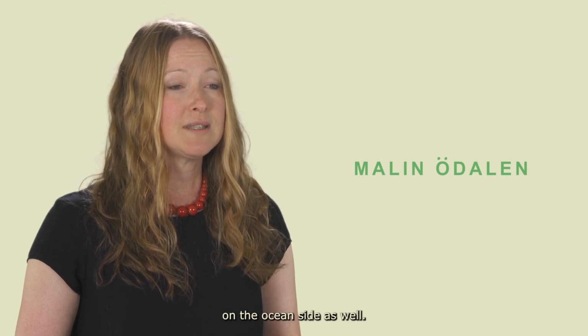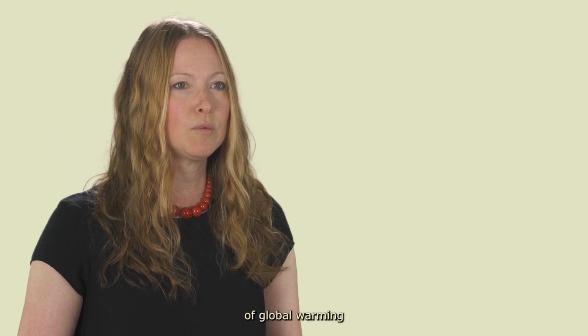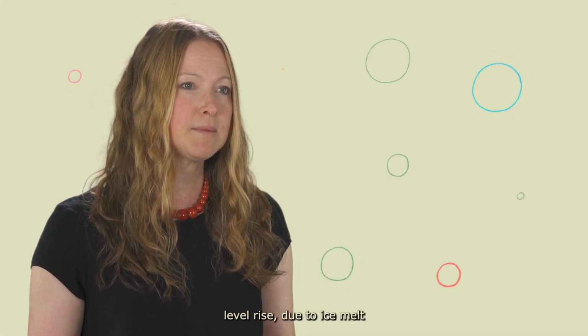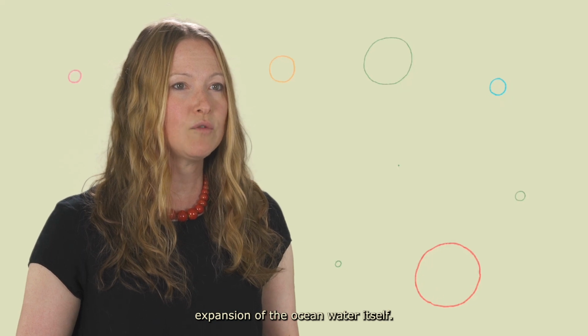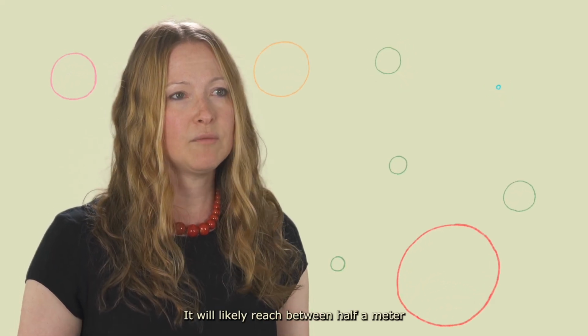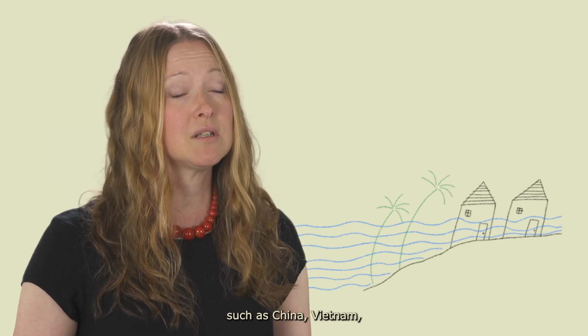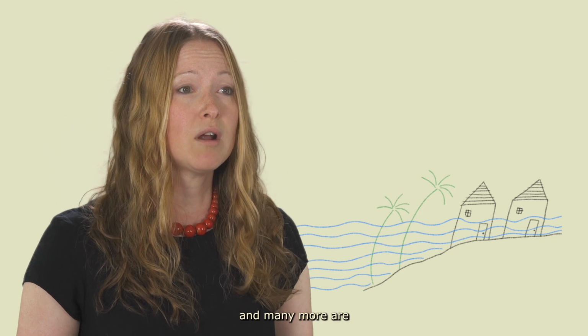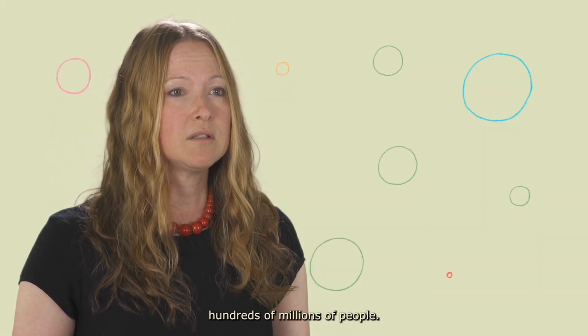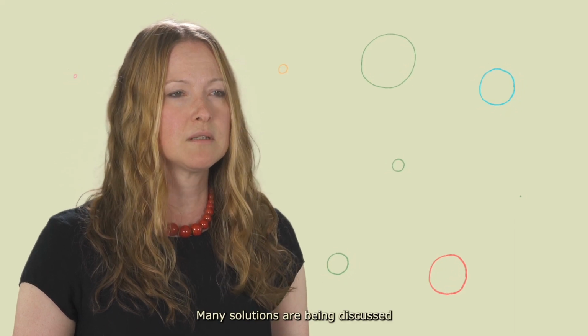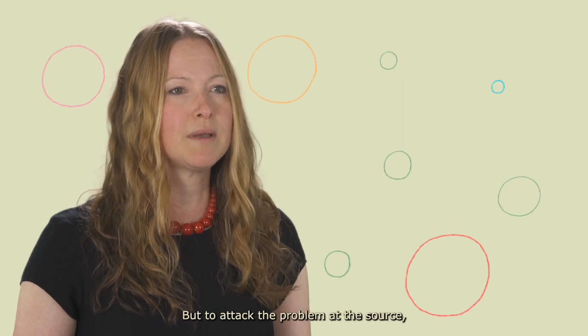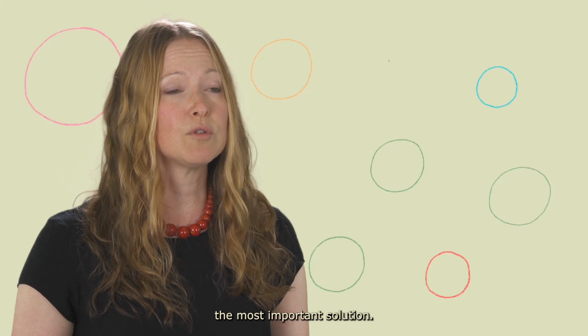Obviously, human-induced climate change is one of the major factors having a negative impact on the ocean as well. One well-known consequence of global warming is, of course, sea level rise due to ice melt and thermal expansion of the ocean water itself. It will likely reach between 0.5 meter and 1 meter by the end of this century, and while this might not sound like a lot, it already means that densely populated areas in countries such as China, Vietnam, Japan, and many more are at risk of being flooded, and this would affect hundreds of millions of people. Many solutions are being discussed for protecting coastlines and the people living there, including seawalls or barriers. But to attack the problem at the source, limiting global warming is, of course, the most important solution.